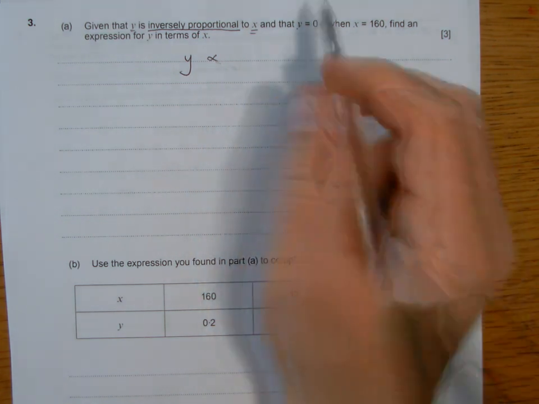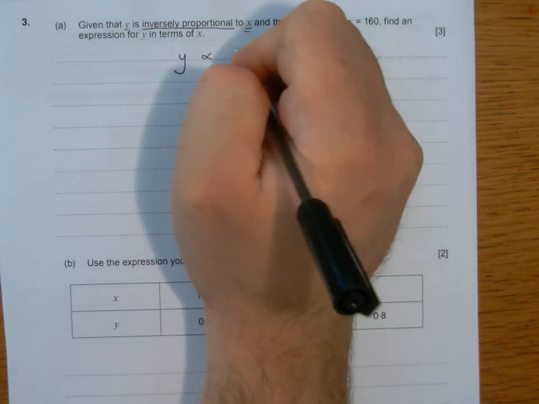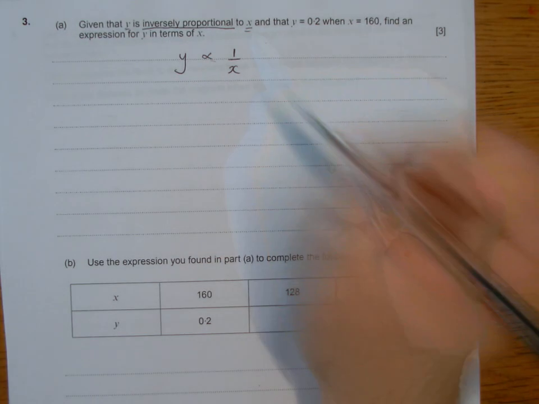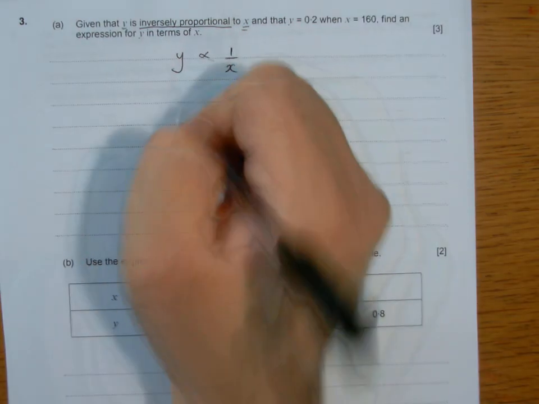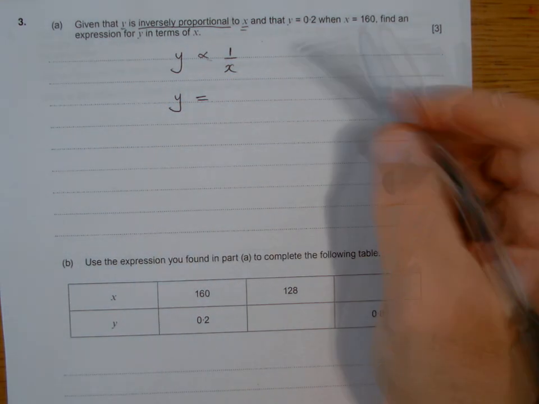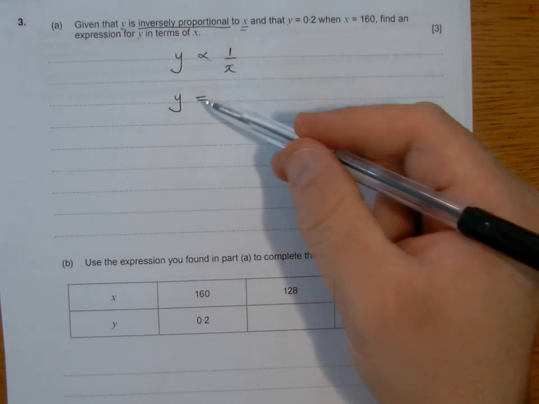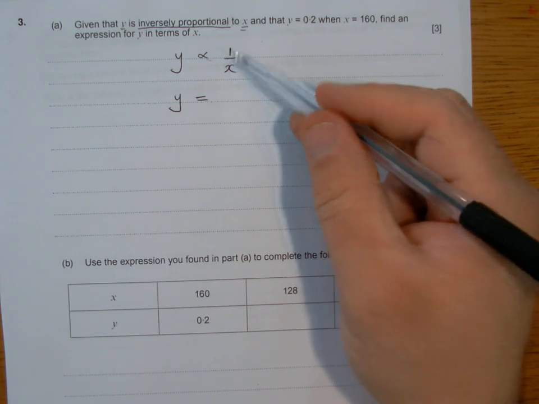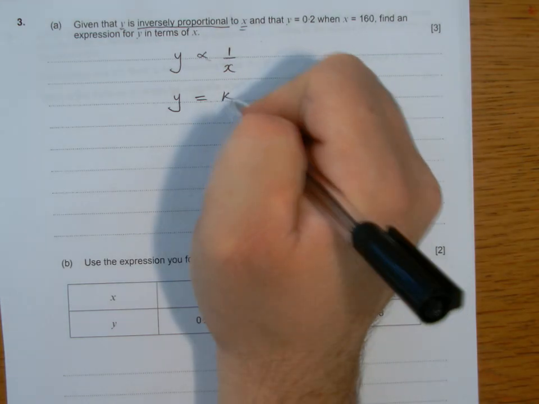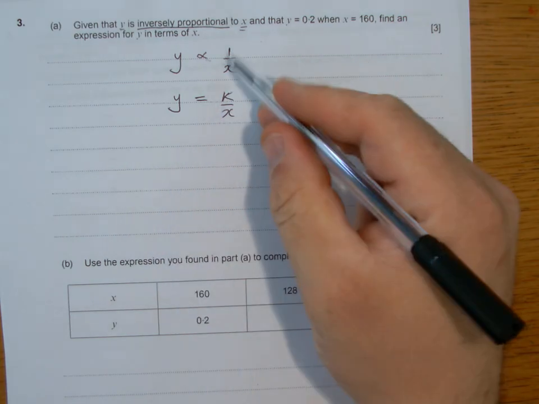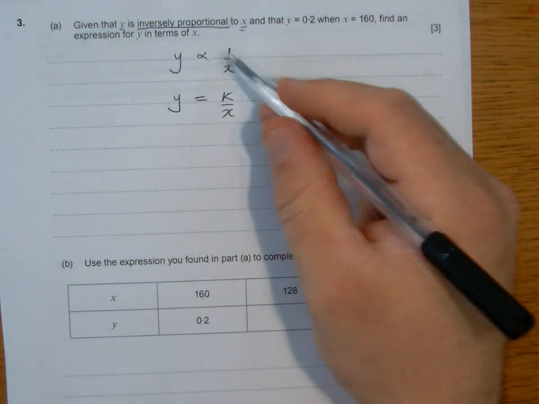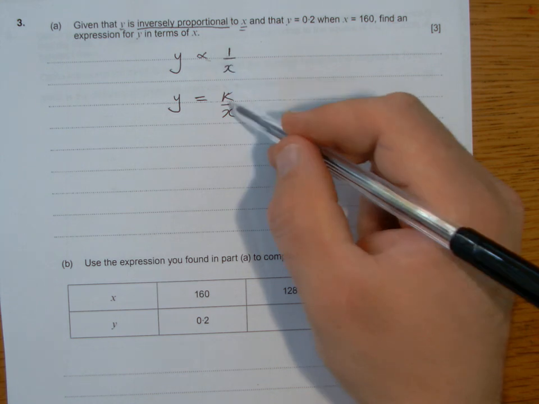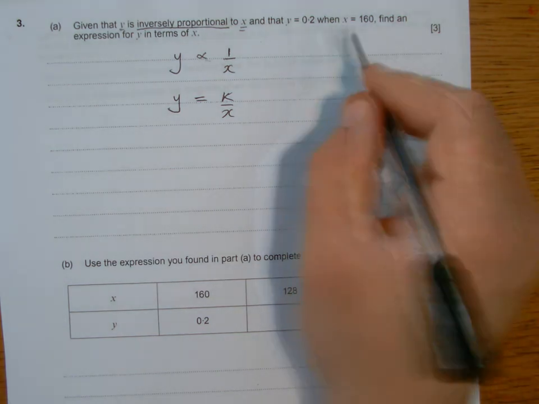represent proportional, but because it's inversely, we're going to write 1 over, it's like the reciprocal, so we write 1 over whatever this is, and of course it's just x. So that's the relationship that exists. To change it to an equation, we need to make this equal to a constant times this, so it's a multiple of this. A constant times this will be k over x, because if you times this by k, it'd be k times 1, so k over x. And then we just substitute in the values they've given us.